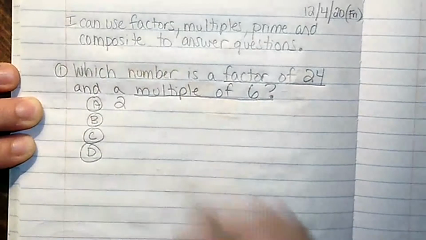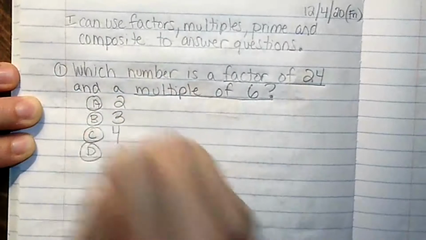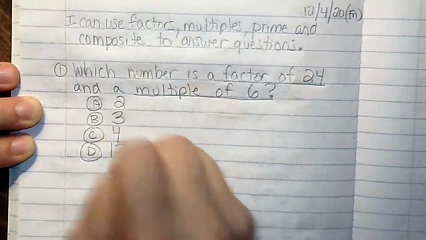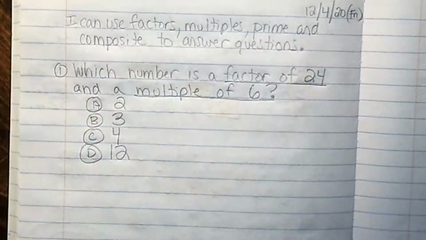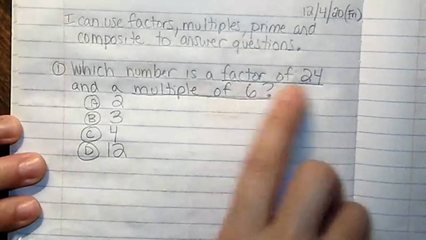2, 3, 4, and 12. Now, a too fast 4th grader might just guess here, but we're not going to guess because we want to be accurate and precise. So let's start by finding the factors of 24.